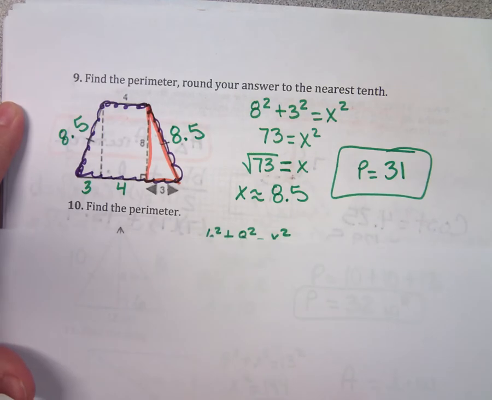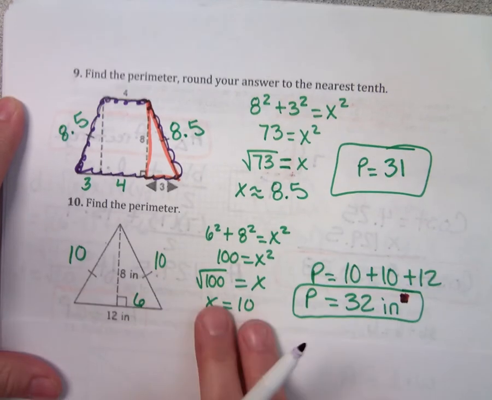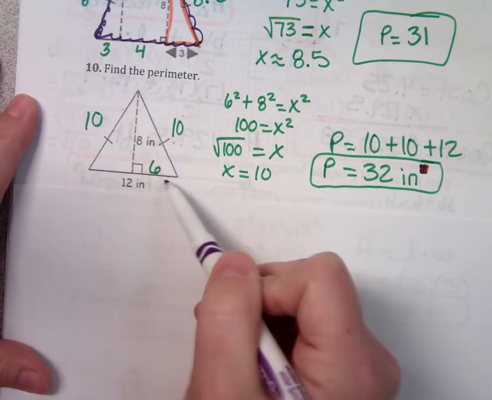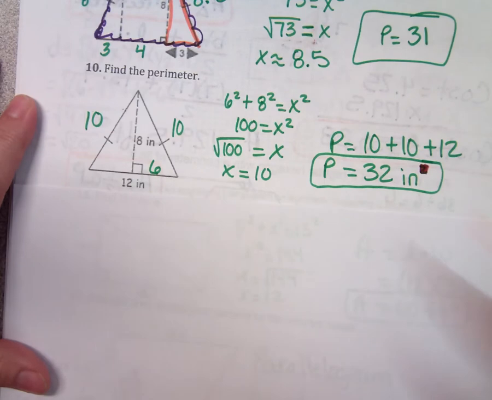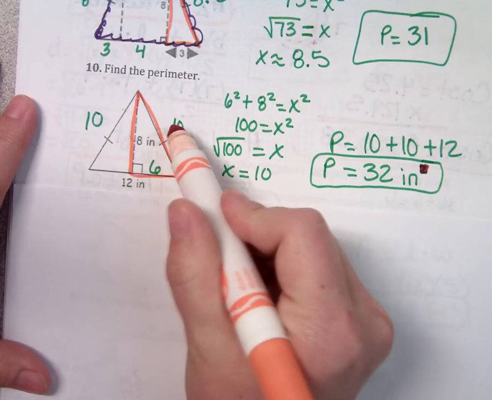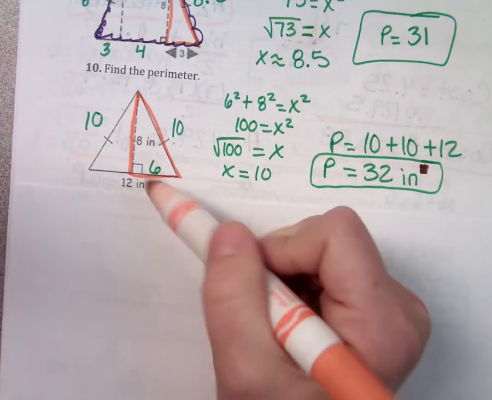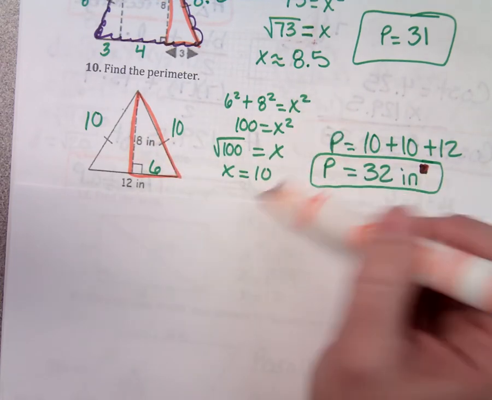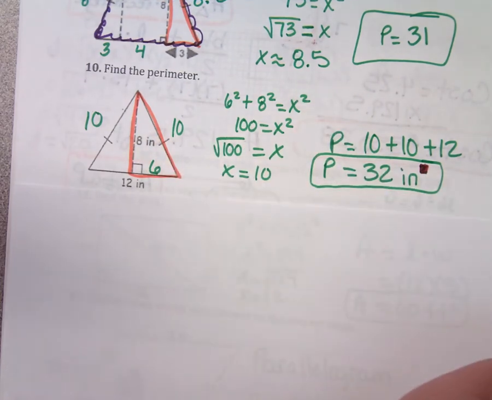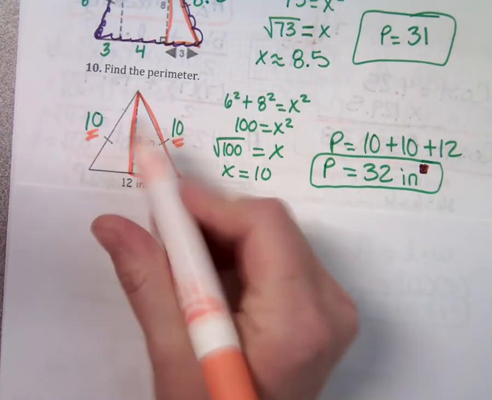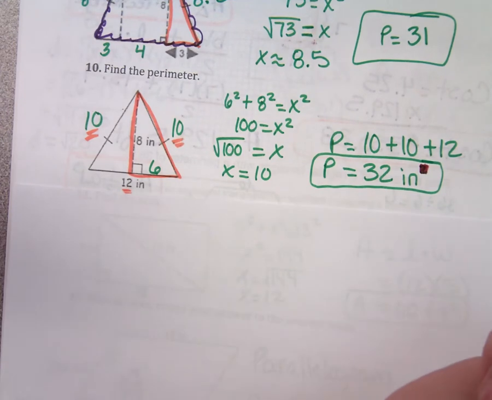Okay, this next one, it wanted perimeter as well. So I went ahead and I did Pythagorean theorem. I know if this whole base is 12, I know that this piece is a 6. And so I did Pythagorean theorem, but you might have recognized that this was a 6, 8, 10 triangle. And if you didn't notice that it was a 6, 8, 10, then you just go 6 squared plus 8 squared is x squared and just work out your Pythagorean theorem problem. And then perimeter, you add up all the sides, so you add your 10 to your 10 to your 12. And that makes 32 inches.